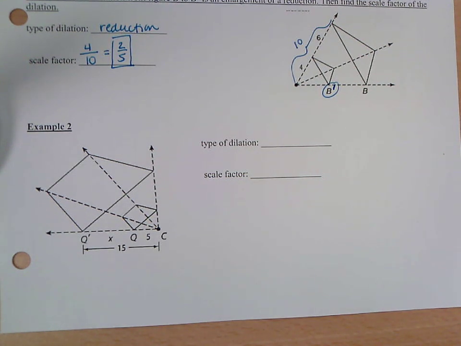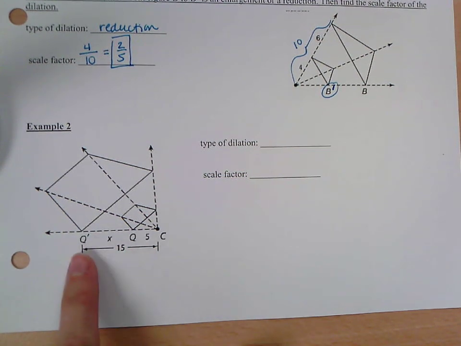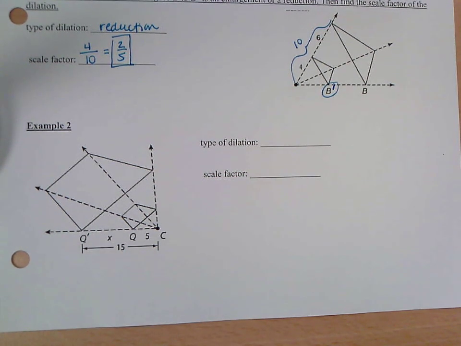Okay, and then in example 2, same idea. Here we have from Q to Q prime. So again, enlargement or reduction. Did the figure get bigger or smaller? Bigger, thank you.